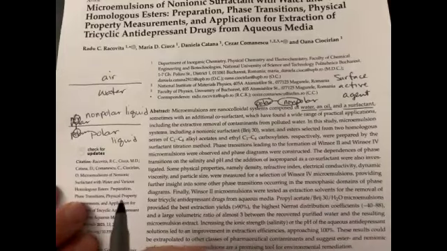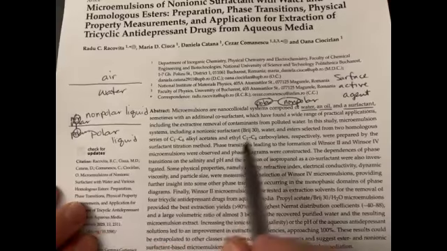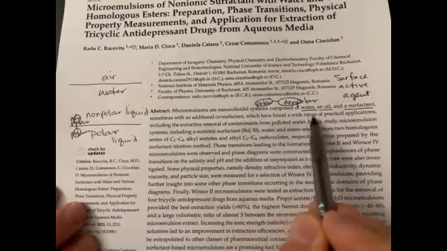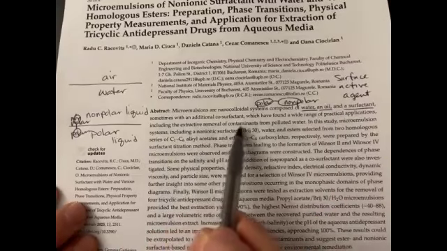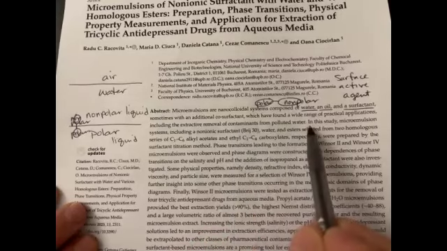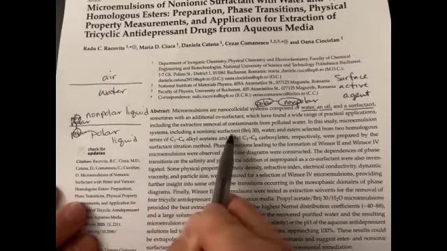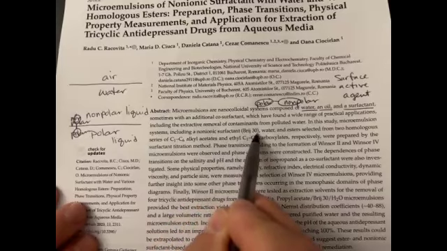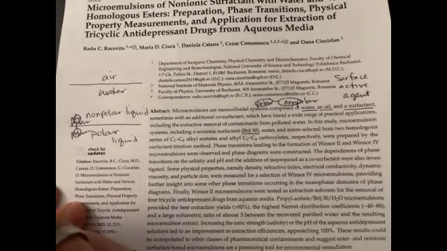Okay, so I would say we've sort of talked about the first part of this abstract, which have found a wide range of practical applications, including the extractive removal of contaminants from polluted water. That sounds very important. In this study, microemulsion systems, including a non-ionic surfactant called Brij 30, and we might want to find out what Brij 30 is by looking it up. We know it's non-ionic and it's a surfactant so far.